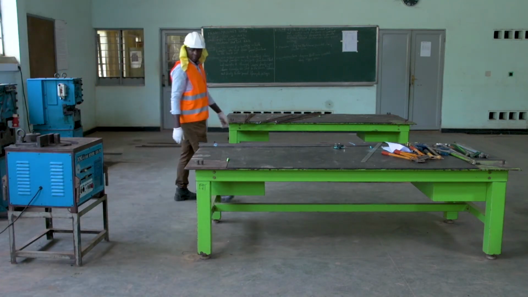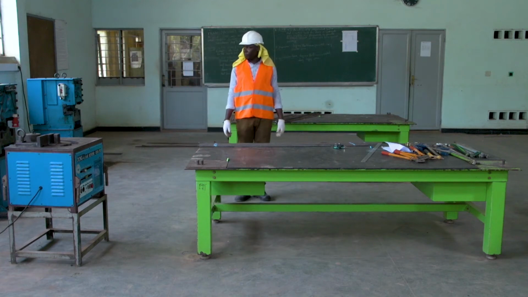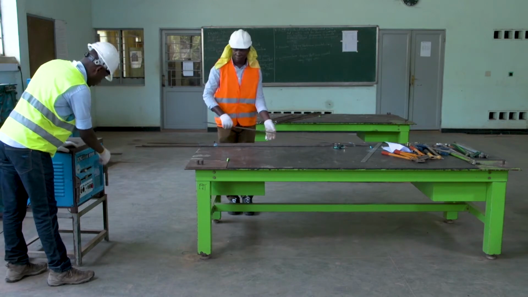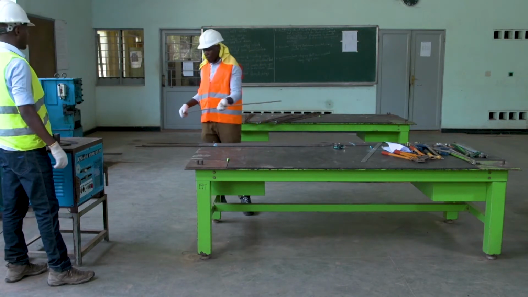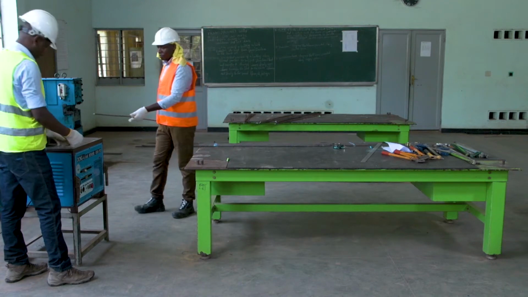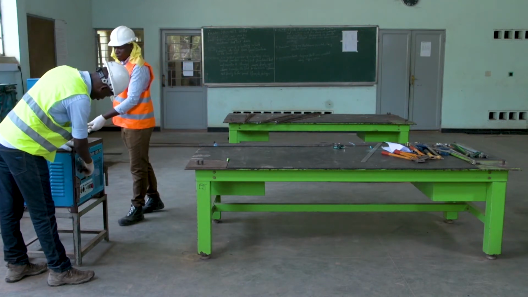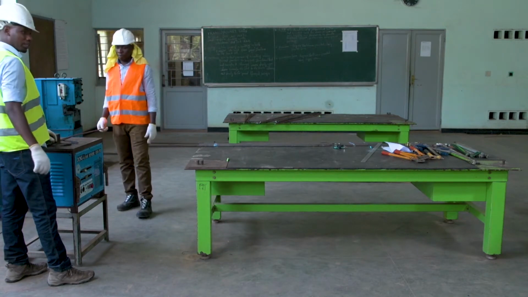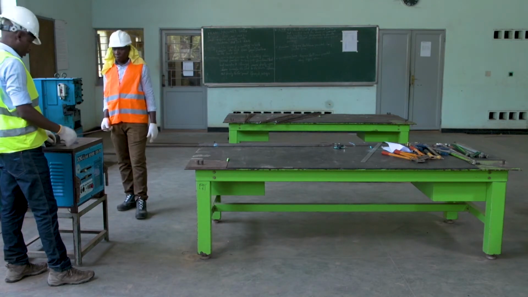I have to switch on the main source of the machine. And here we have regulations of angles. According to our drawing, you have it there. We have 135 angles here. It is an automatic steel bar bender machine. It means when we switch on the machine, it will bend automatically.